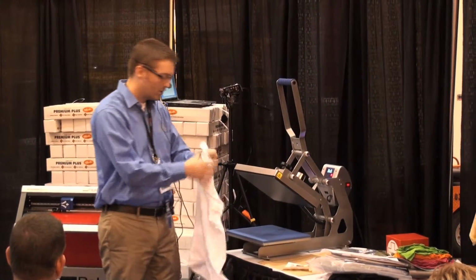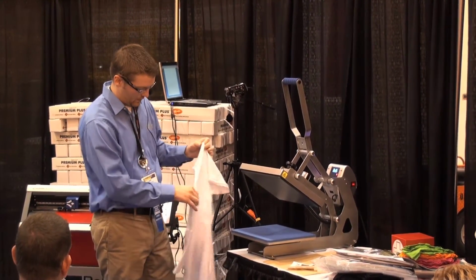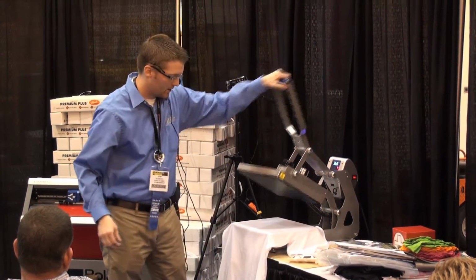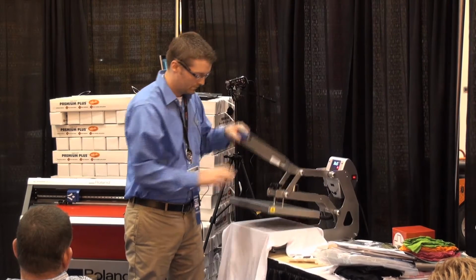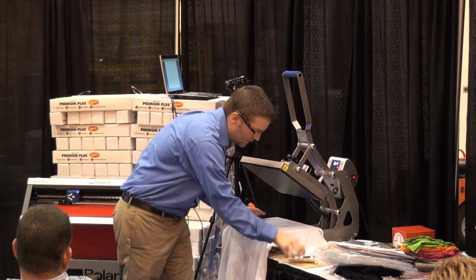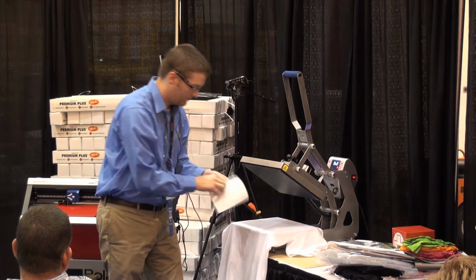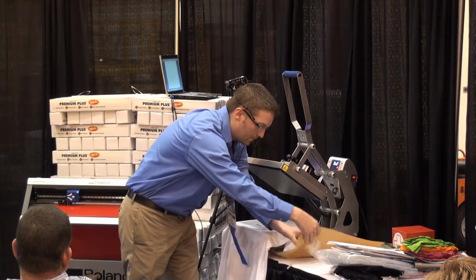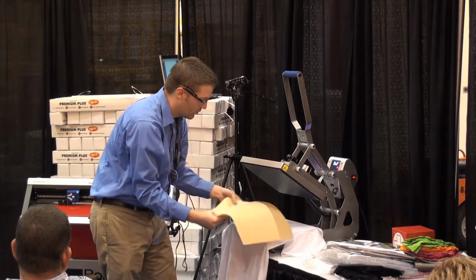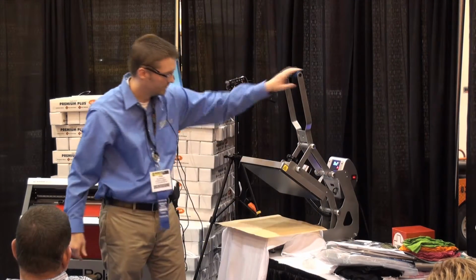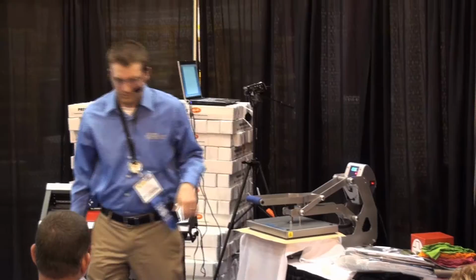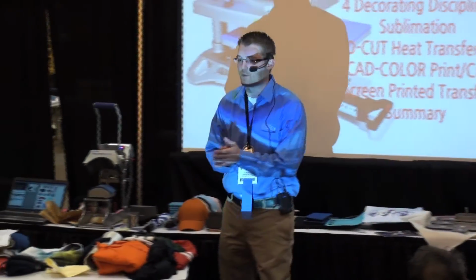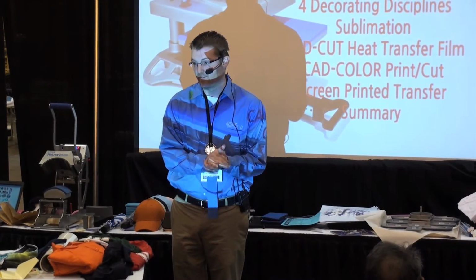So I have this heat press booted up. Once again, I'm going to preheat for a few seconds. Position my design down. Cover it with a cover sheet. And it takes about 60 seconds to apply the sublimation print to get it to dye that fabric.